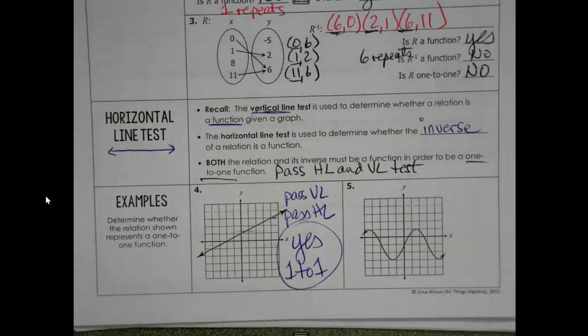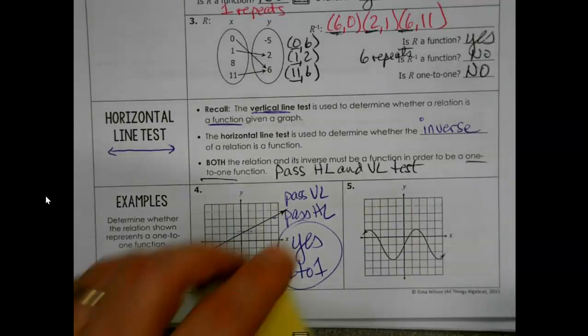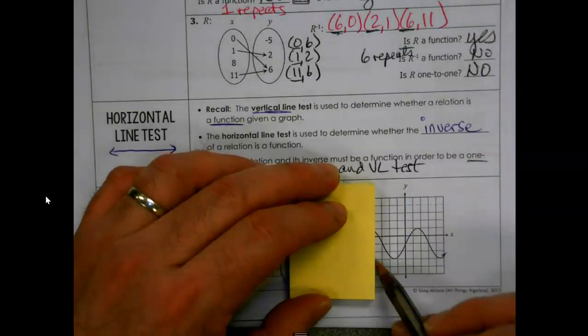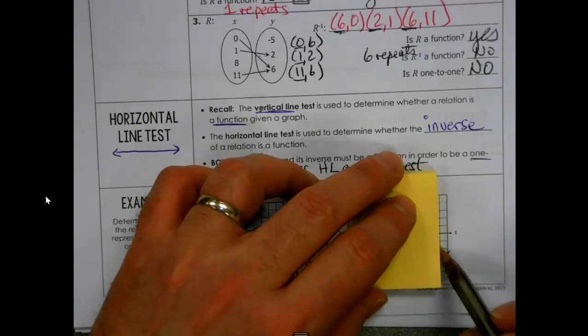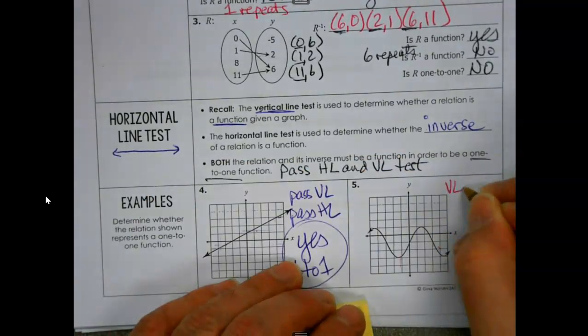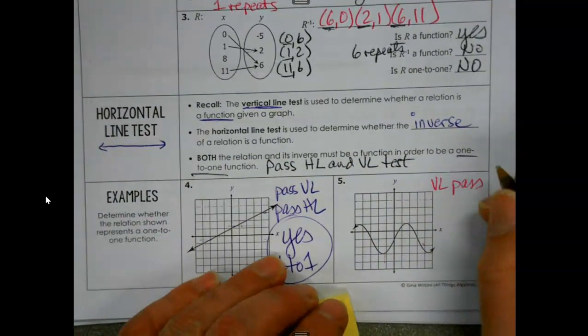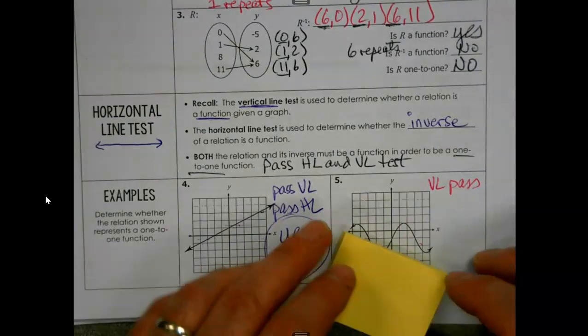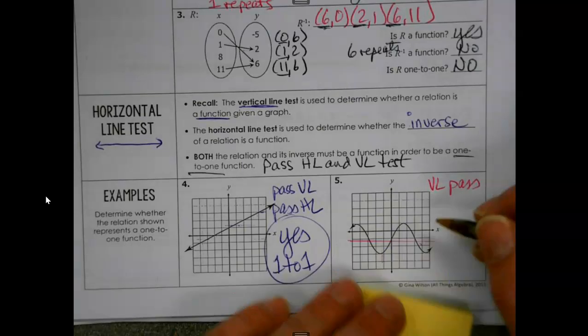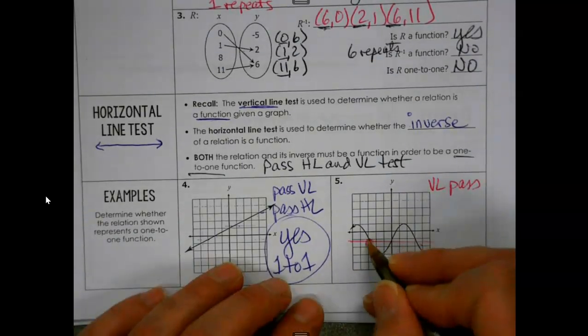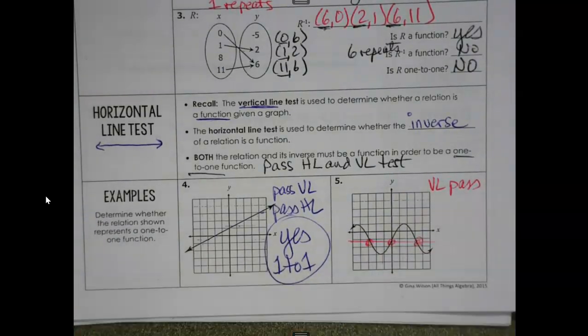But the next one, it's a little different of a story. So I go on my vertical, and I'm like, all right, we're doing good. Yeah, we did good there. So vertical line was a pass. That did good. Horizontal's a problem, though. Because if I do horizontal, just use this as an example, that goes through in 3 places, not just one. That's bad.